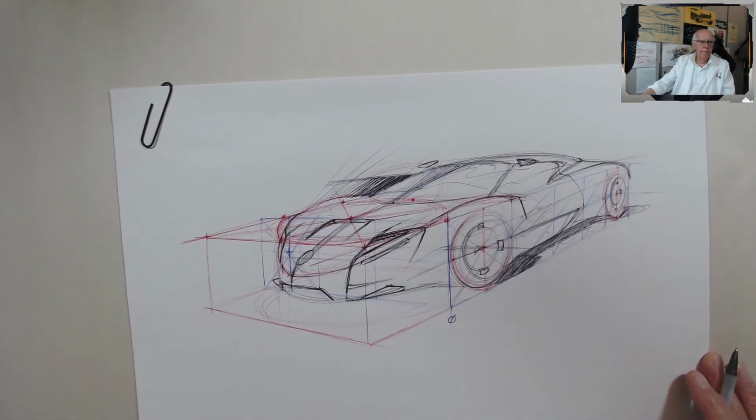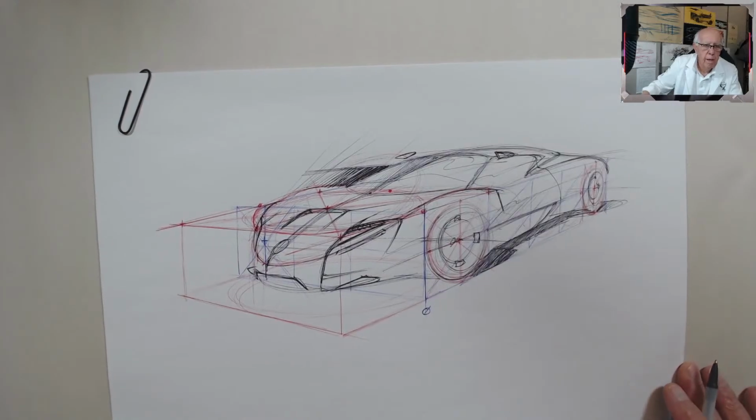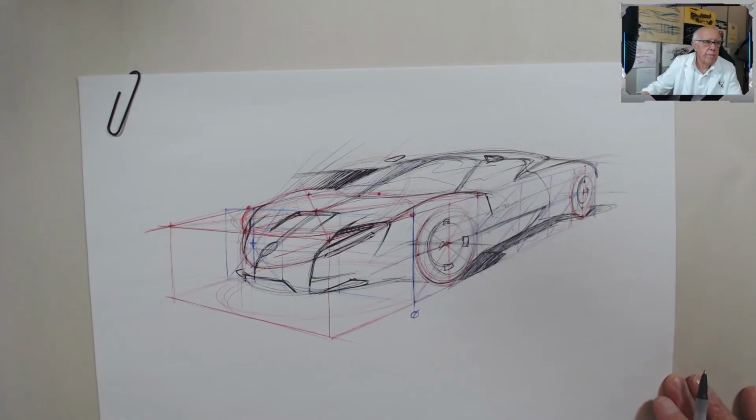And there it is. And there it is. What do you think, guys?